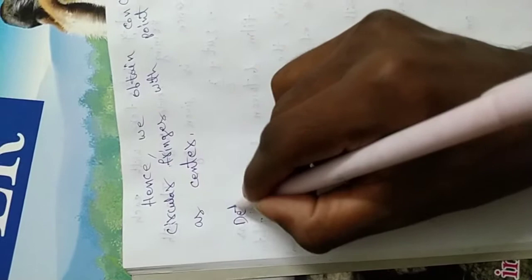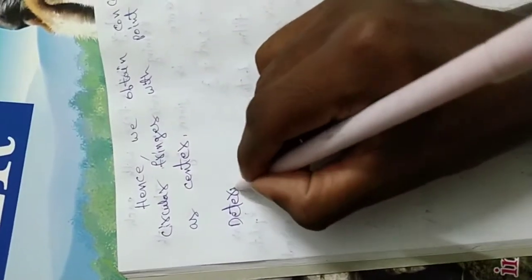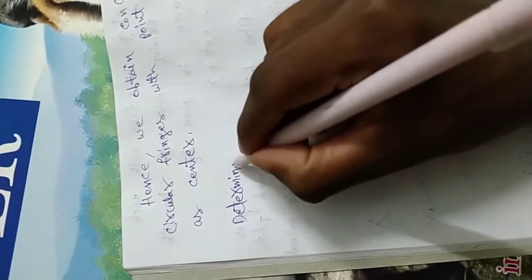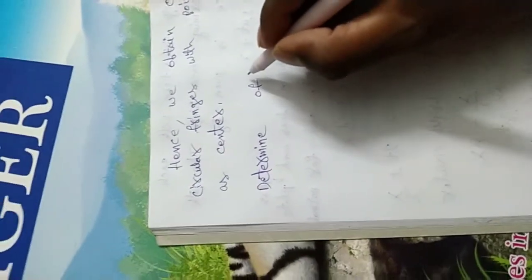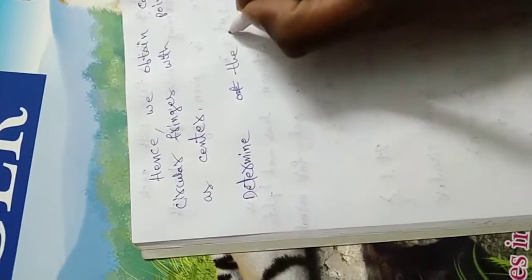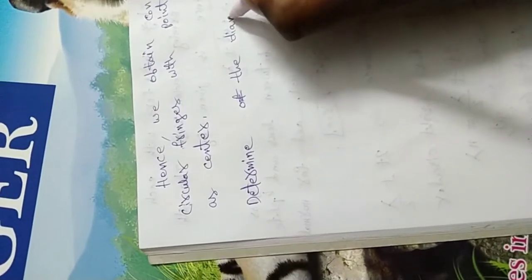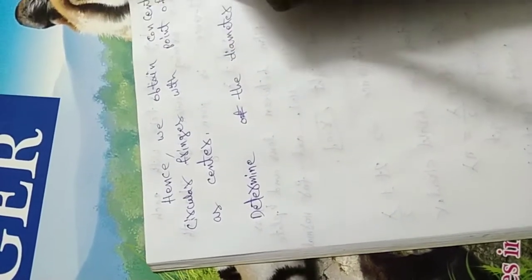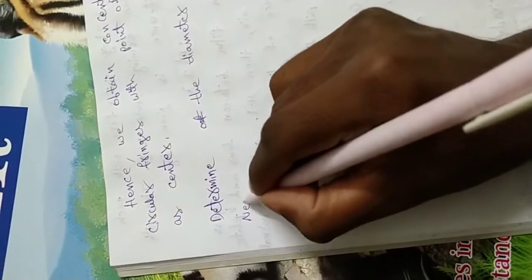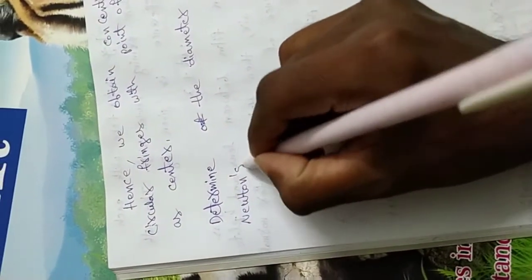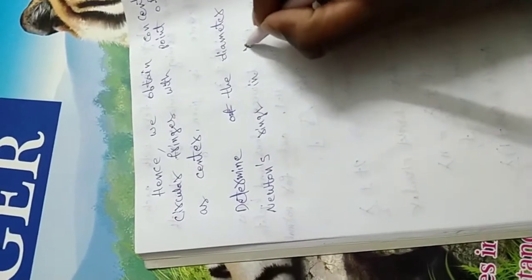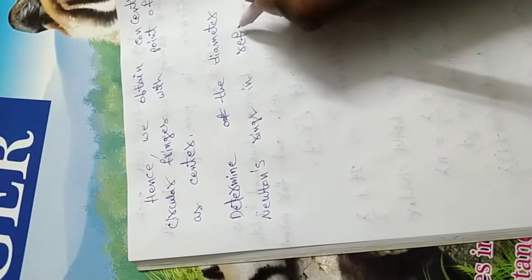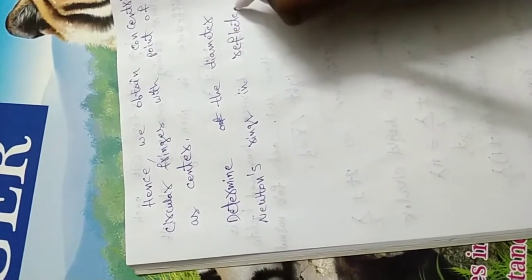Now let us discuss the topic of how to determine the diameter of Newton's rings in reflected light.